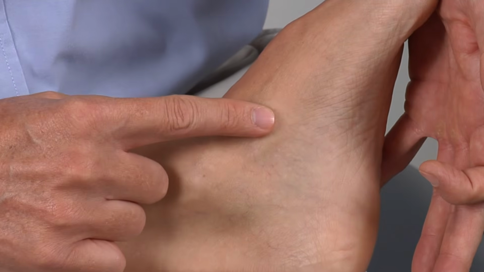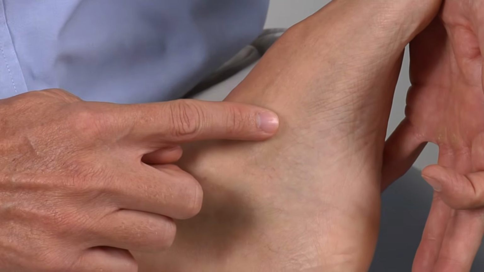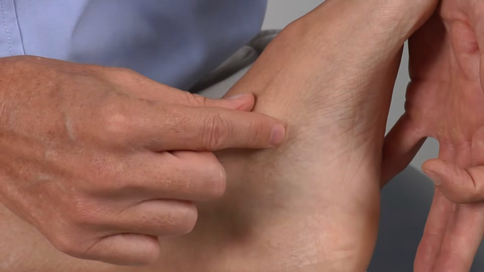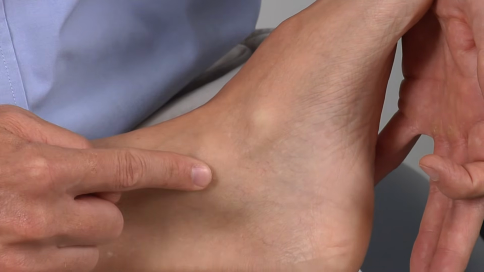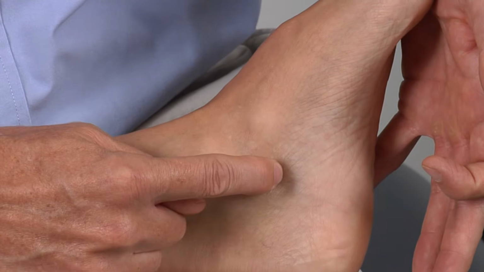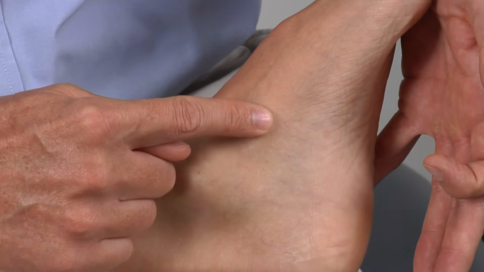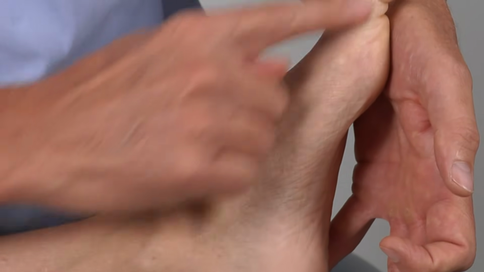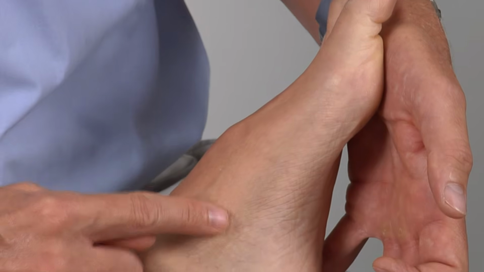Now that is going to be an important bone when we look at the arches of the feet. From that bone, going from the medial malleolus to the sustentaculum tali to the navicular tubercle, we are going to move down the first ray, or first toe.